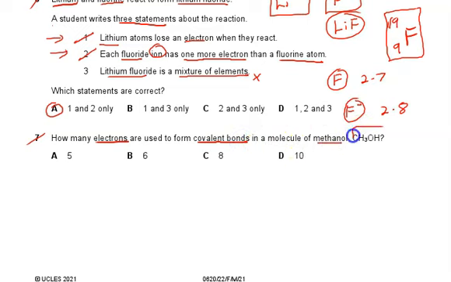So let us draw the structure of this methanol. We have one carbon, we have an OH group, so here will be hydrogen, and here is also hydrogen. They are asking how many electrons are used to form the covalent bonds.